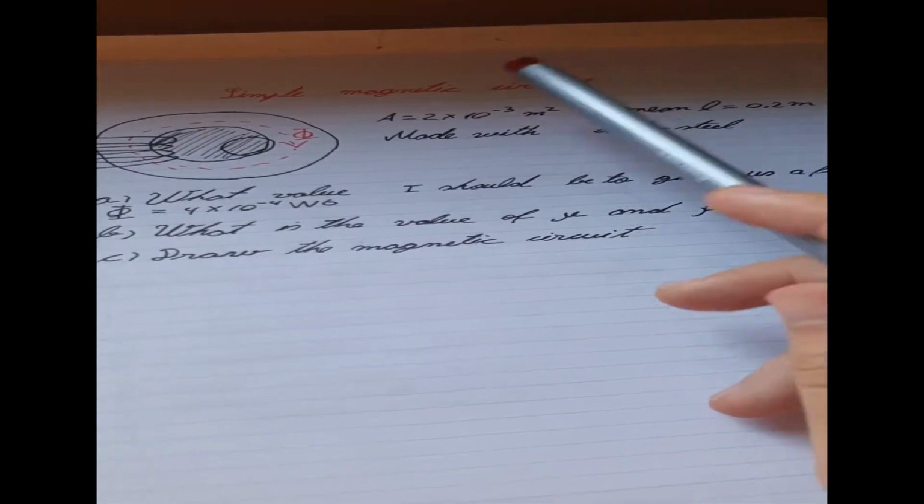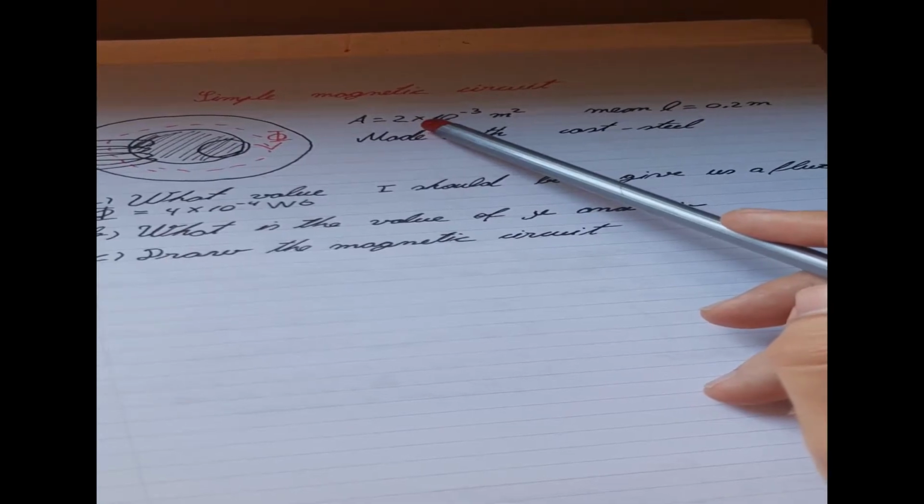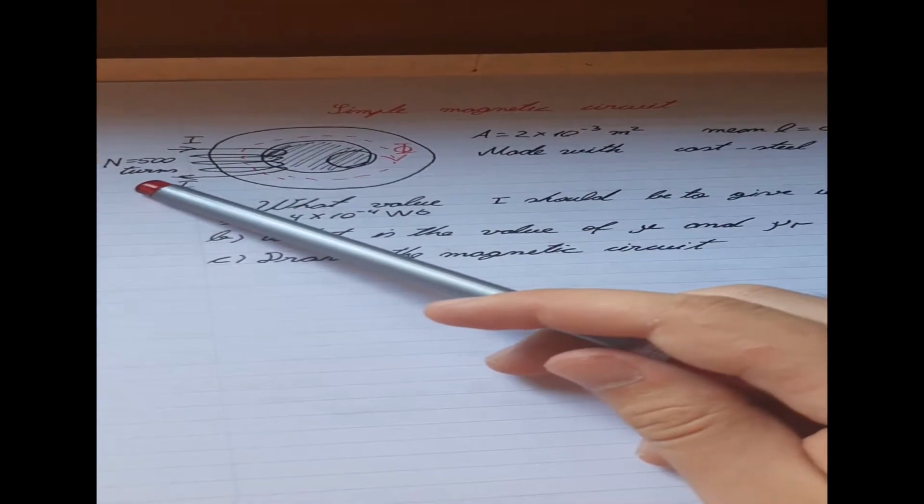The values that we have been given are that the area is equal to 2 times 10 to the minus 3 meters squared, the length is equal to 0.2 meters, and it is made out of cast steel. And there are 500 turns, basically 500 coil turns around the ring, and that's everything we know about it.